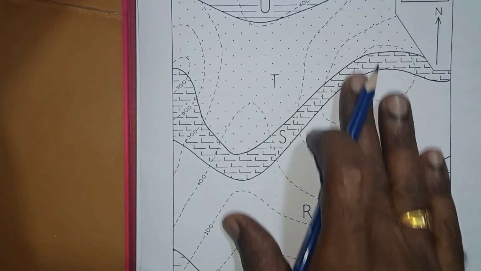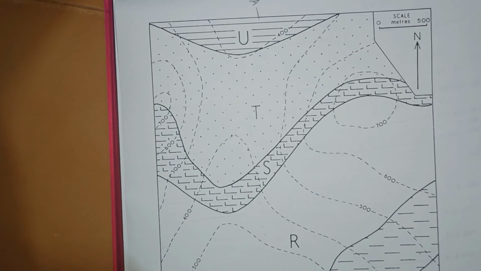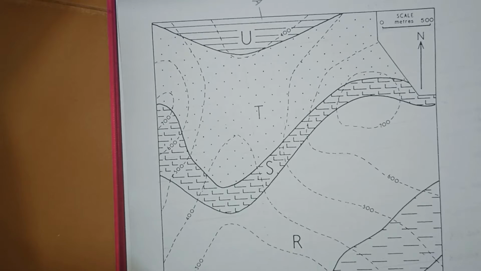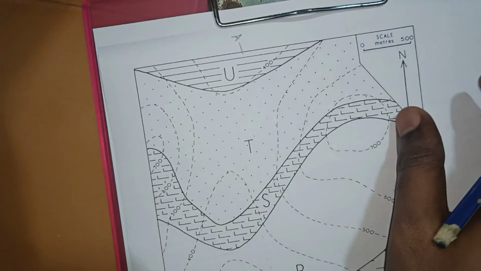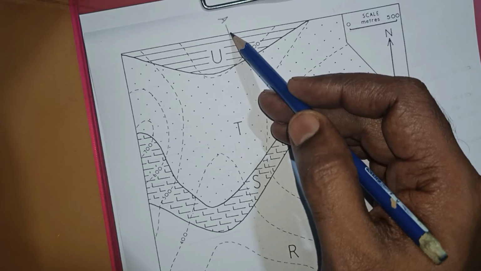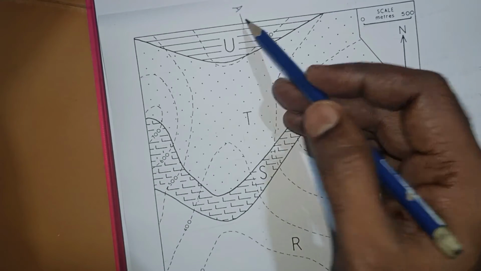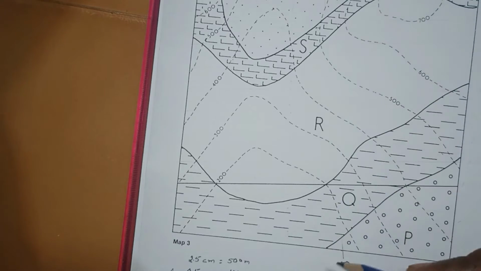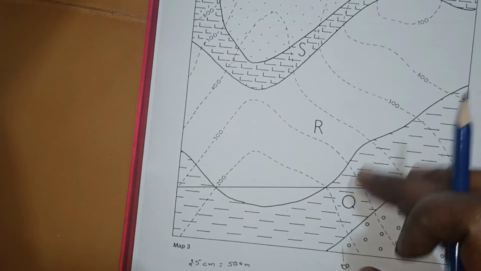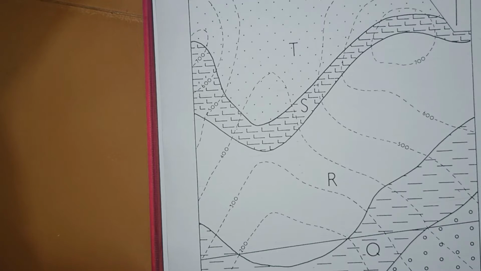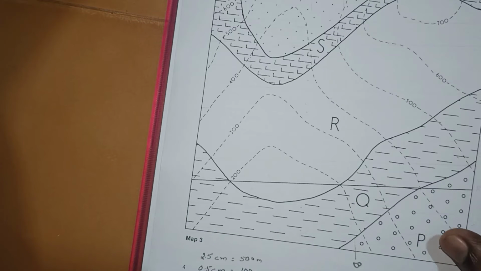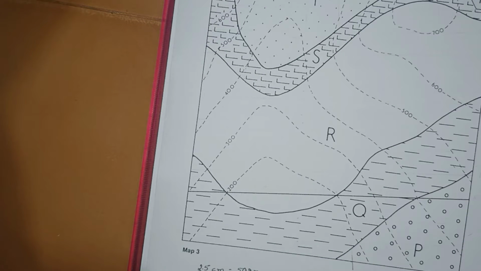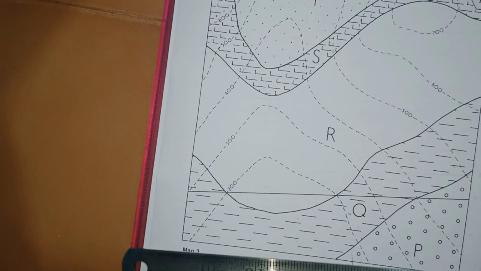Now how to draw the cross section. I'm going to draw a cross section along A and B. You can select some other section. For this we need the structural contours or strike line. So how to find out, or how to draw, the structural contours or the strike line?